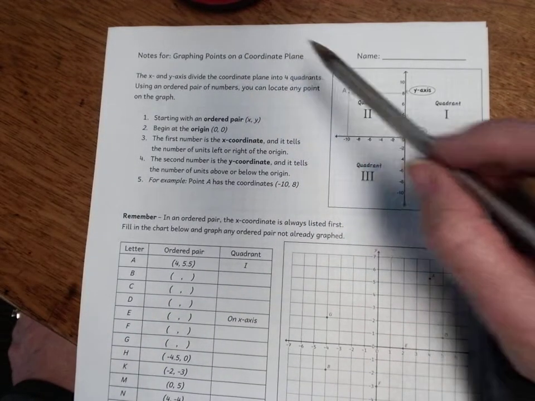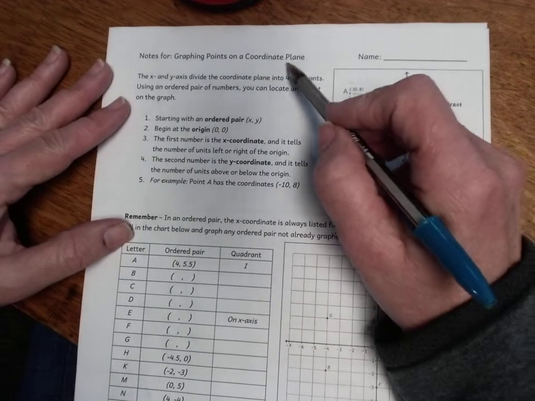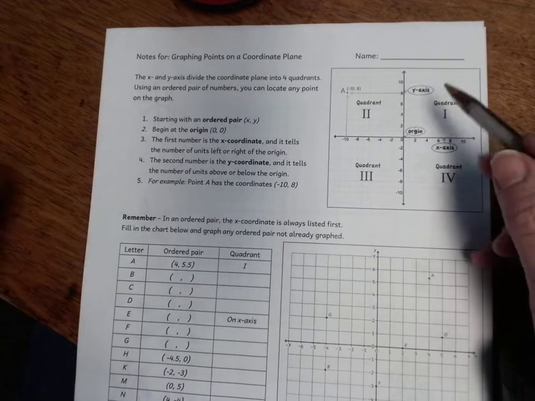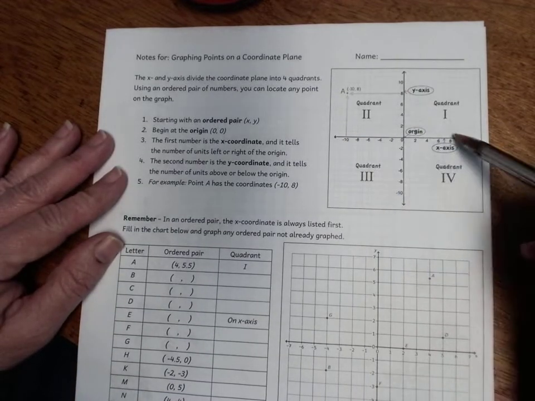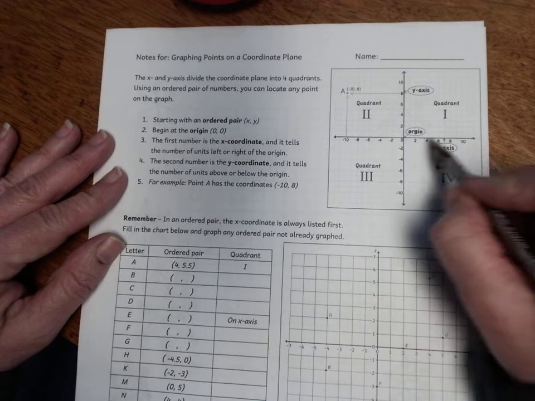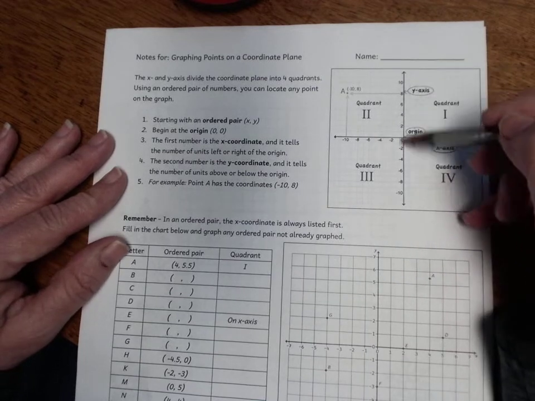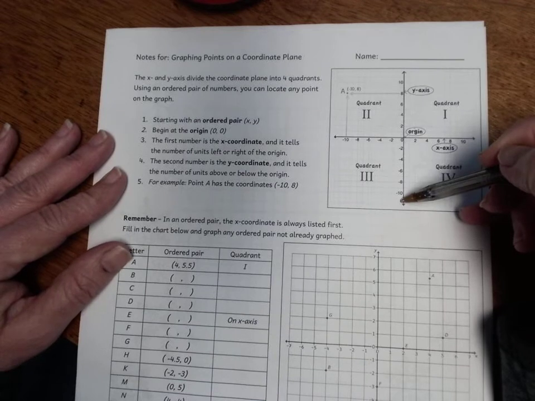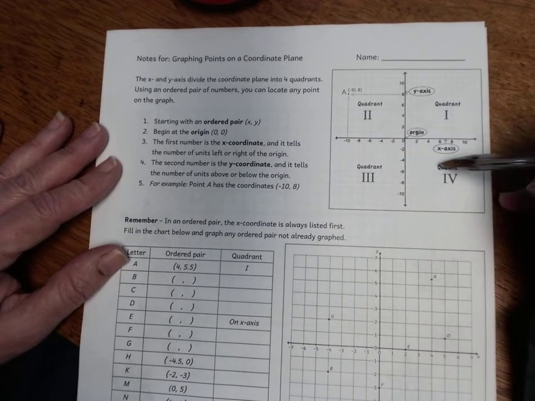So a coordinate plane has these quadrants. Now, there's more detail to that, but you'll get that in geometry. These are axes. The x-axis is going horizontally, and the y-axis is going vertically. Then we split this into 4 different quadrants.